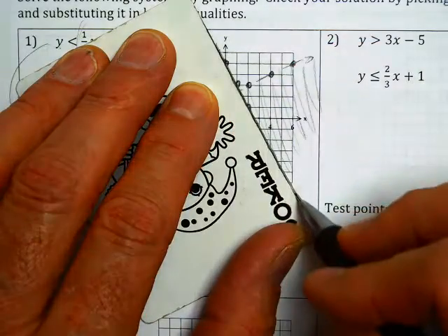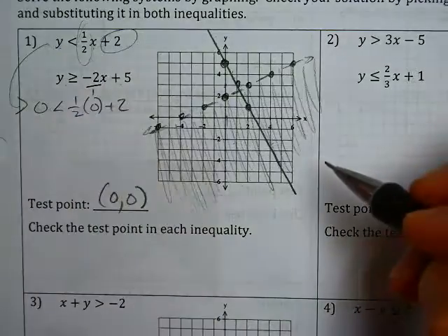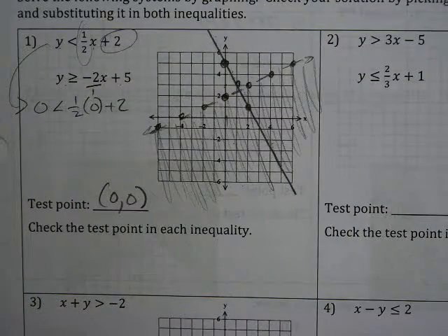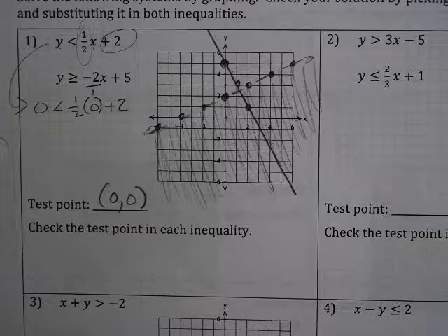Now my bird example I don't really think works here so well for this. So now I need to pick a point that's not on the line, because I'm going to shade for this line as well. Yeah? So what happens if it works on both sides of one of the lines, but not on both sides of the other line?